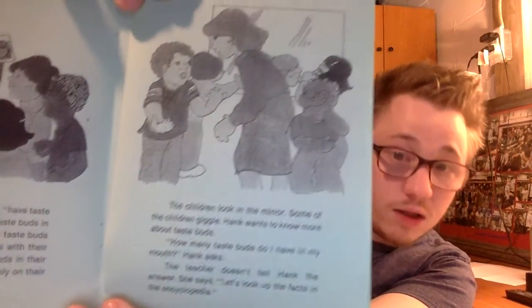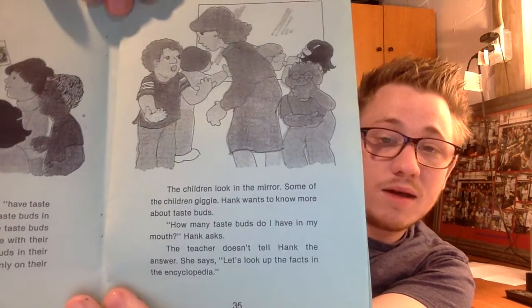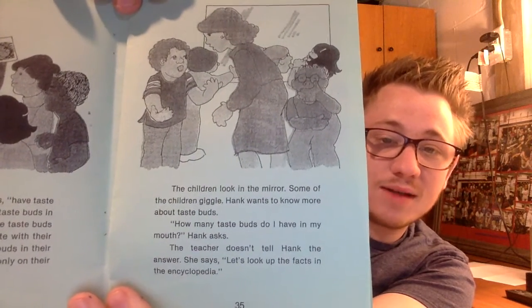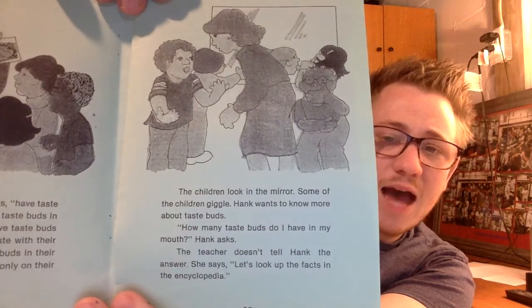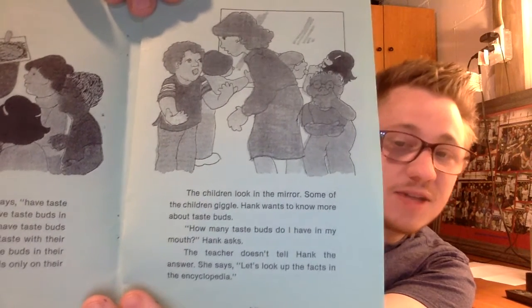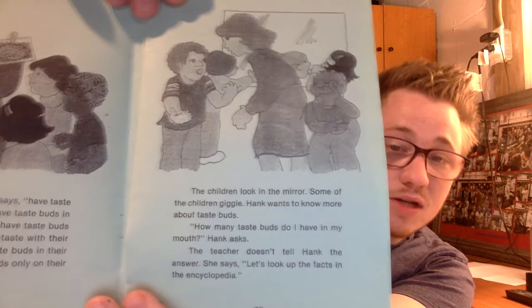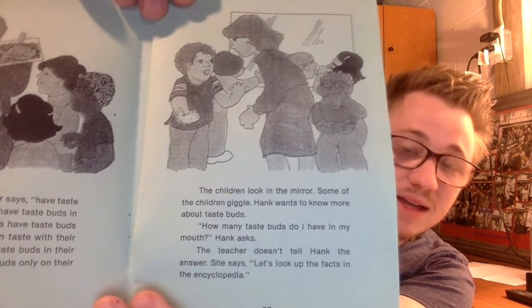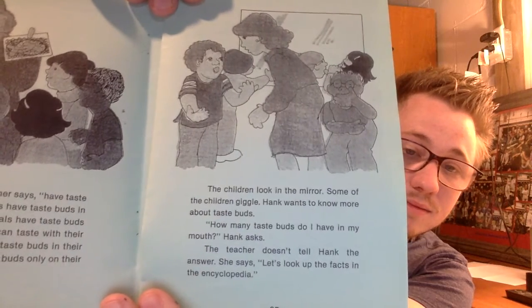The children look in the mirror. Some of the children giggle. Hank wants to know more about taste buds. "How many taste buds do I have in my mouth?" Hank asks. The teacher doesn't tell Hank the answer. She says, "Let's look up the facts in the encyclopedia."